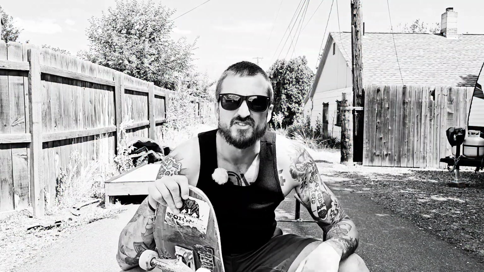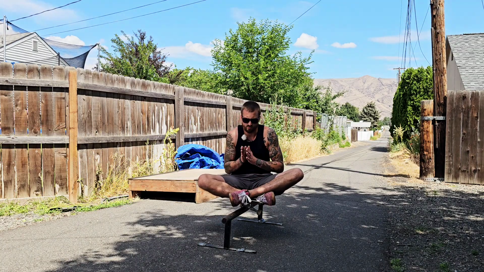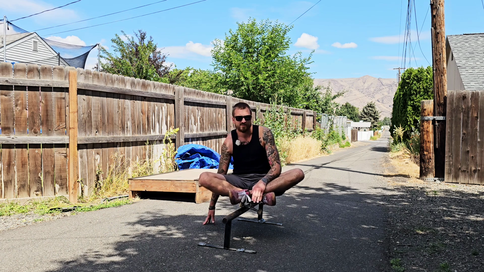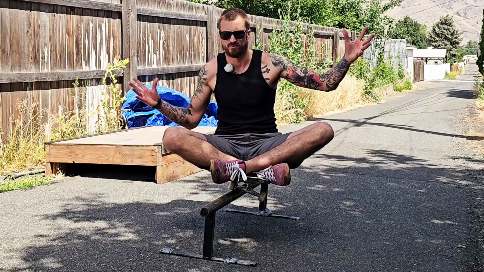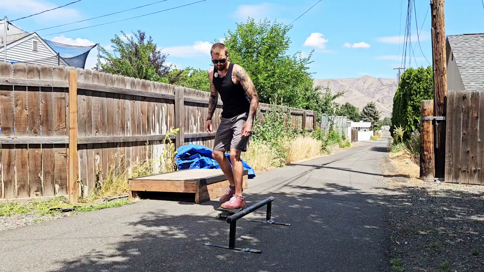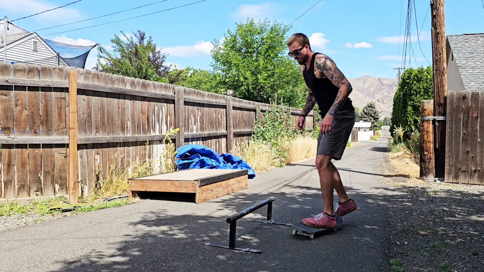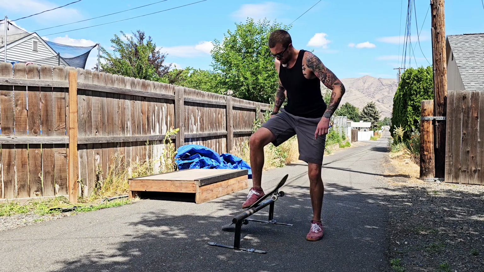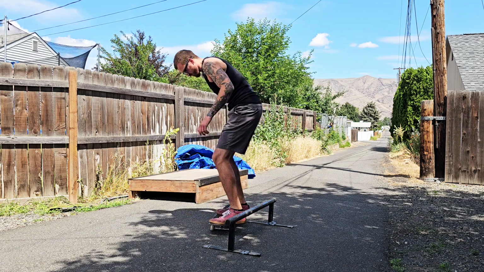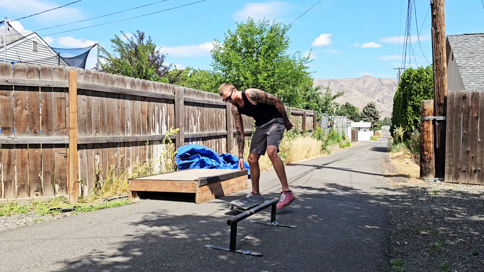But what about rails? Let's get to that. Oh, my butt. Rails are much the same. It depends on which way you're facing the rail when you approach it, either front side or backside. That's what determines how the trick is called. For example, we have backside board slide, front side board slide. Go with nollie tricks too: nollie front lip, nollie backside lip, front side 50-50, and back 50.